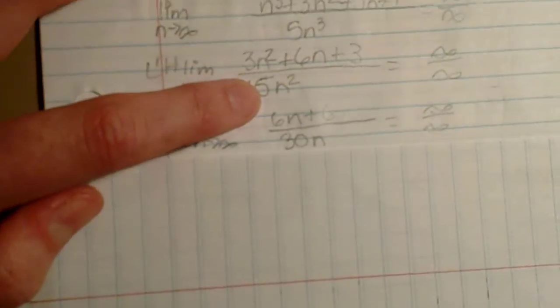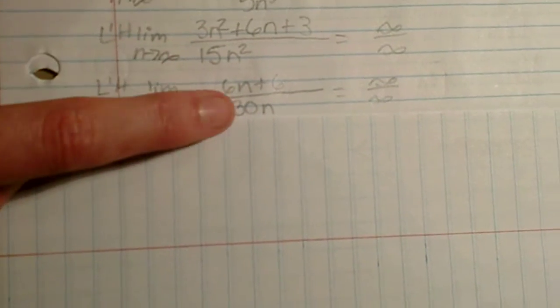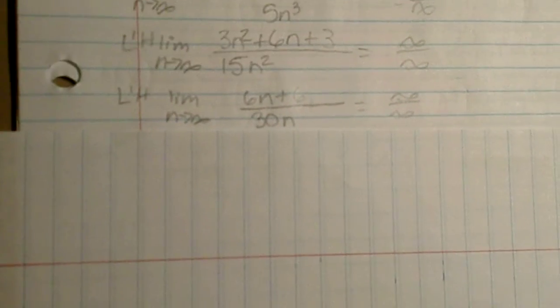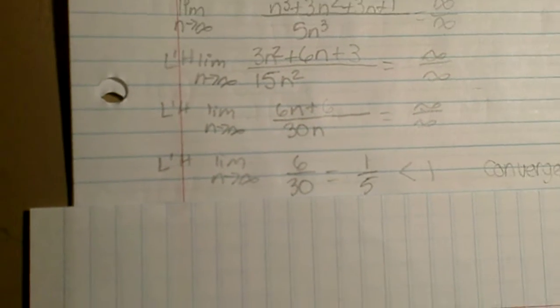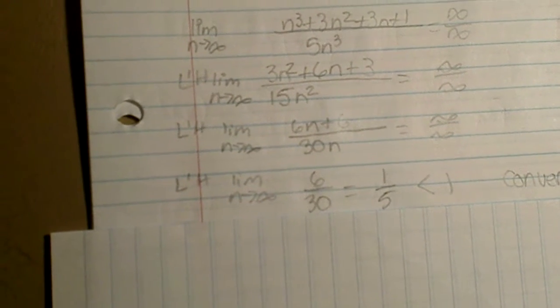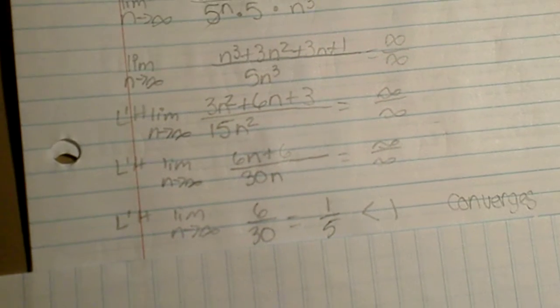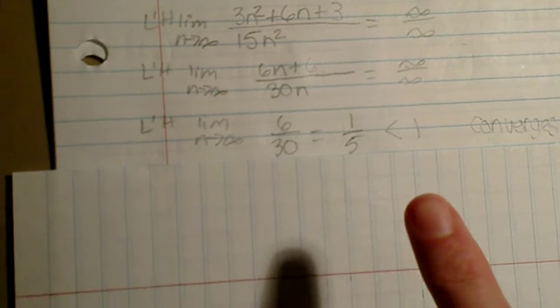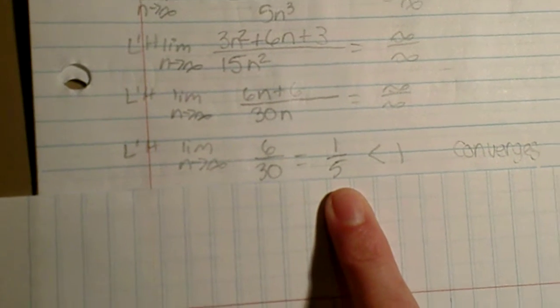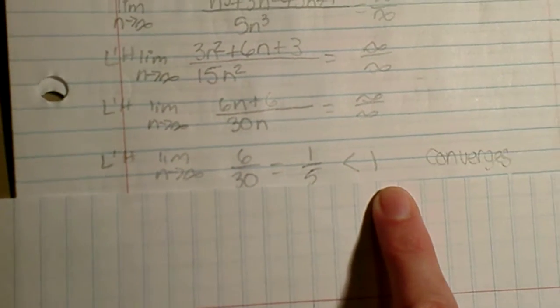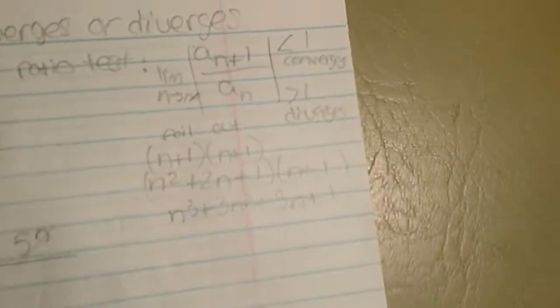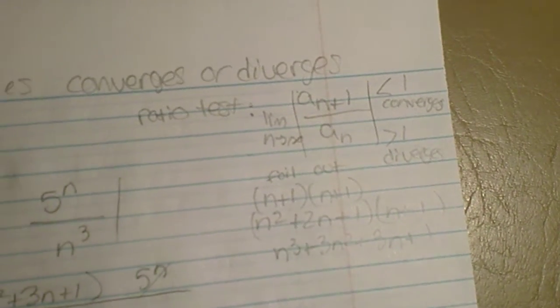We have 6n plus 6 over 30n. Again, infinity over infinity, but it looks like it's going to cancel after that one. So we're going to have the limit as n approaches infinity of 6 over 30, which just cancels down to 1 over 5, which is less than 1. So the series converges by the ratio test.